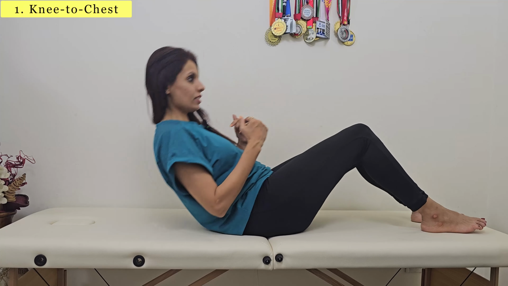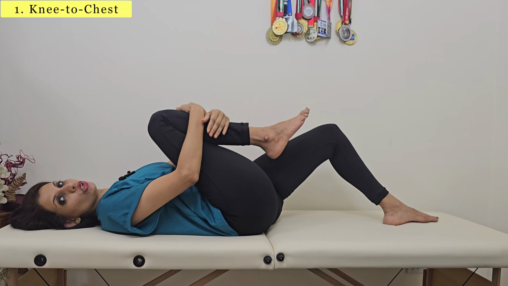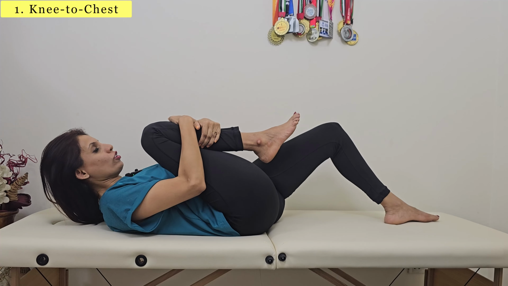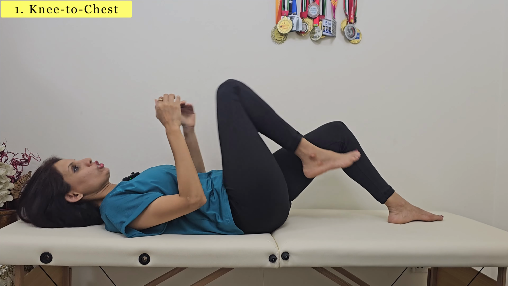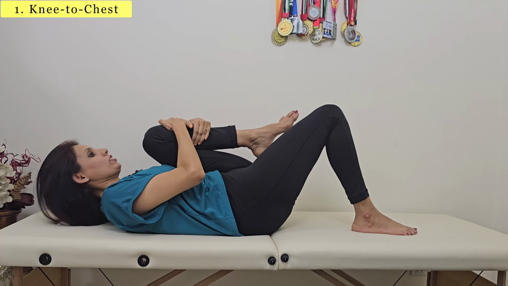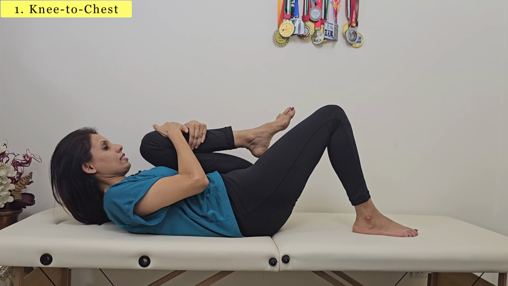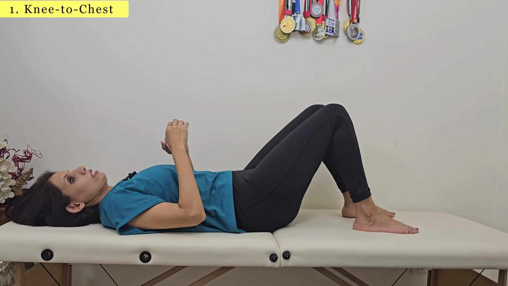1. Knee to chest. In this, you will be lying down. Pull your knee closer to your chest. Hold for 10 seconds and gently release. Do it on the other side. Hold for 10 seconds. It's like hugging your knee, and release.